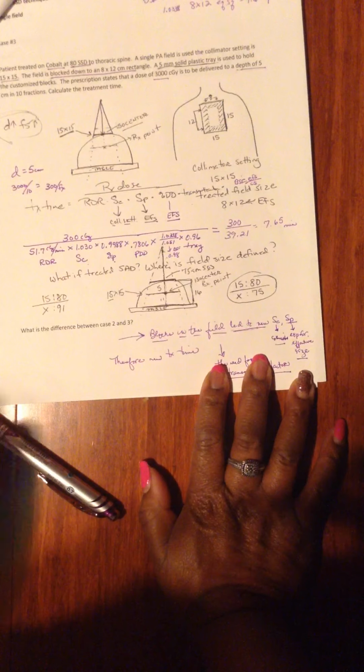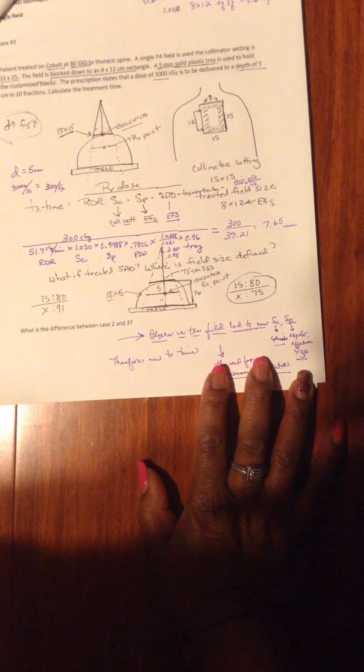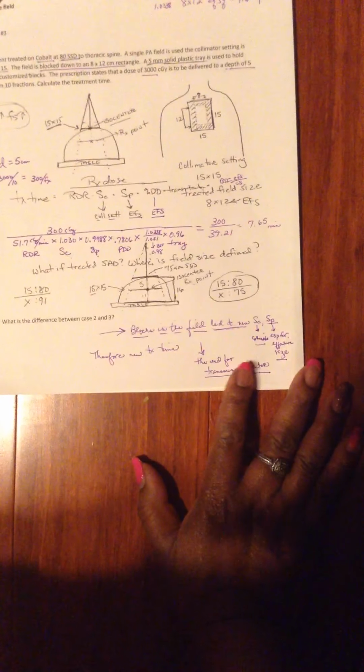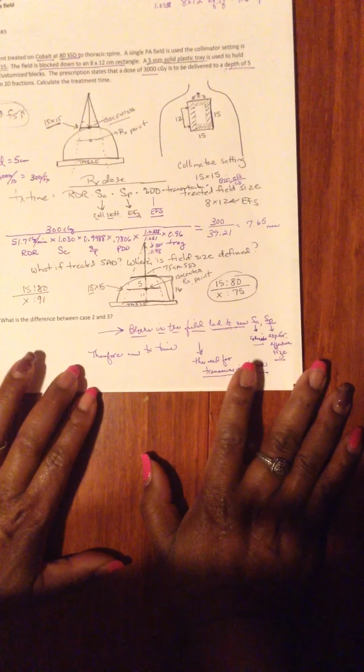One thing is we have a tray, we have an absorber there. So that changes things. The other thing is that we've blocked down the field size so we don't have as much scatter contribution. So those two things together combined actually would make the treatment time different. So the moral of the story is whenever there's a change to the treatment plan, the treatment plan will consider all of these factors: the depth of prescription, the field size setting on the MLC, the shape of the field, the percentage depth dose if we're doing SSD. All of those factors will be considered in the calculated treatment time by the computer.